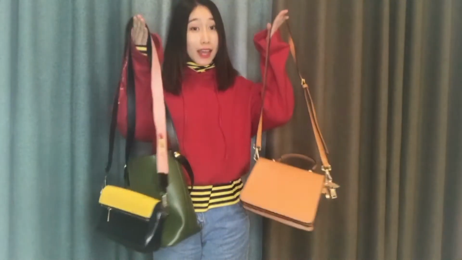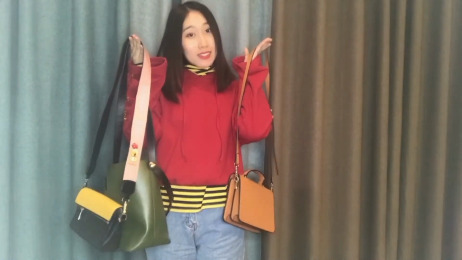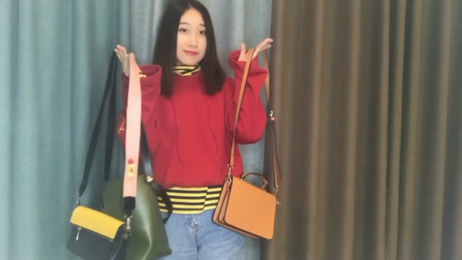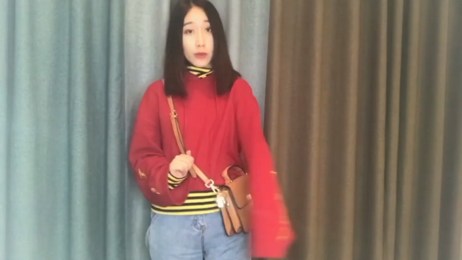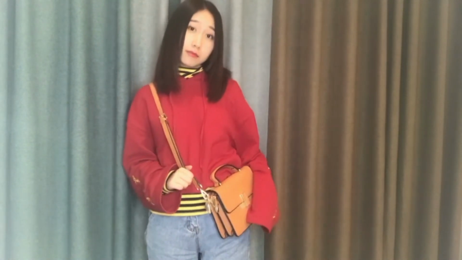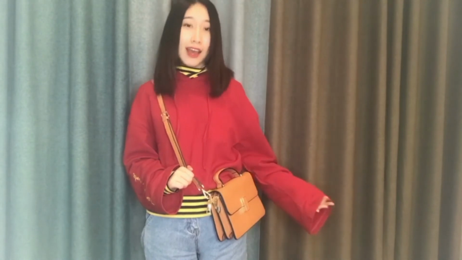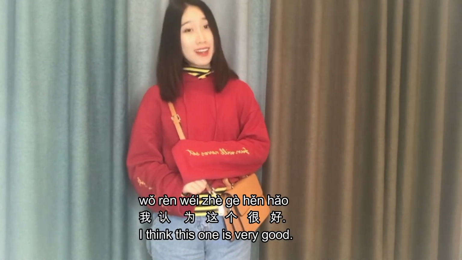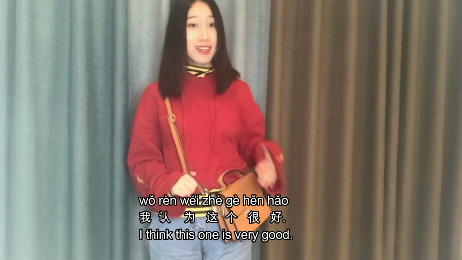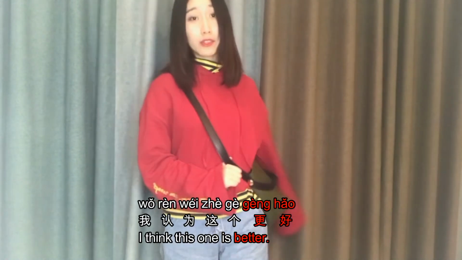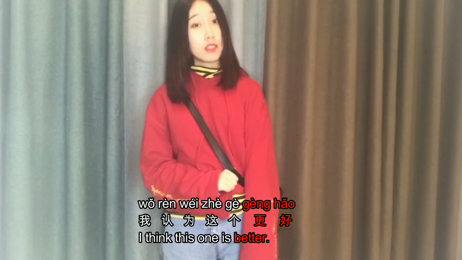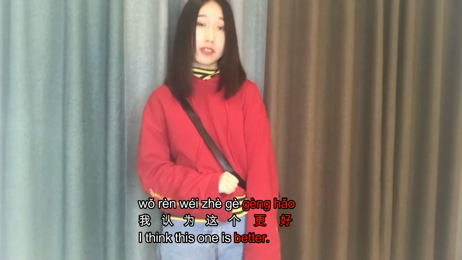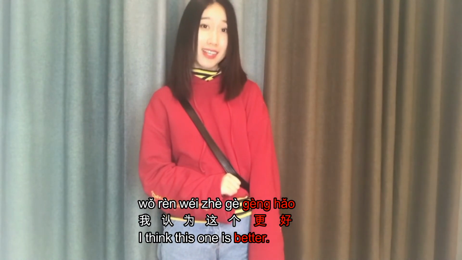Alright, let's try another example. Now I have 3 bags. How about this one? What do you think? I think this one is very good. 我认为这个很好. And how about this one? I think this one is better. 我认为这个更好.